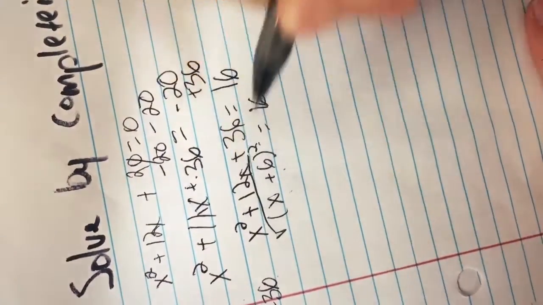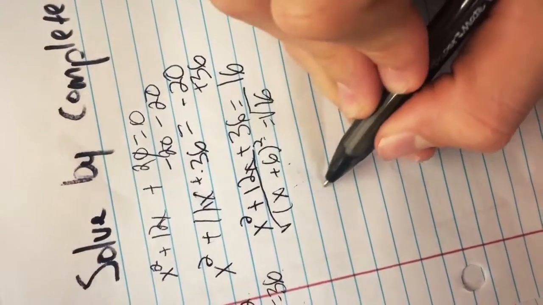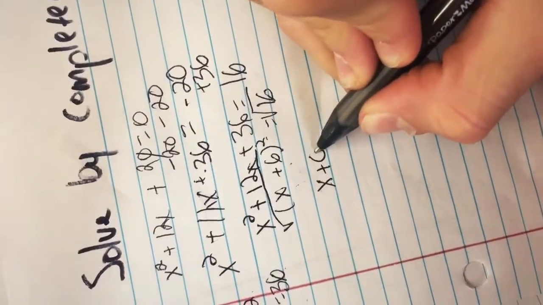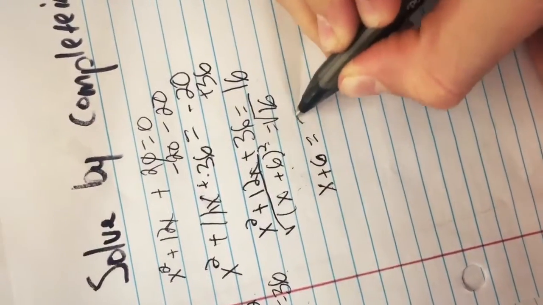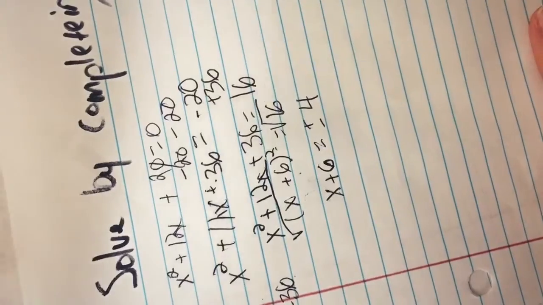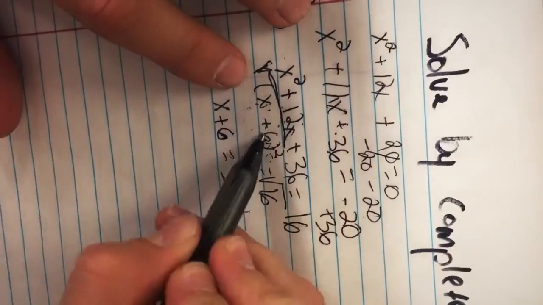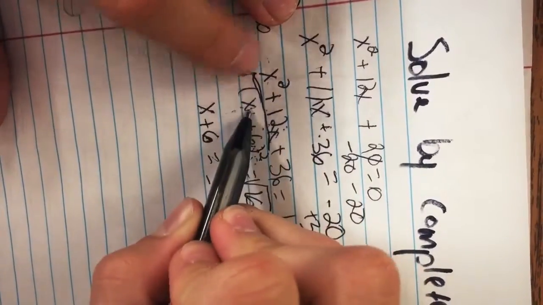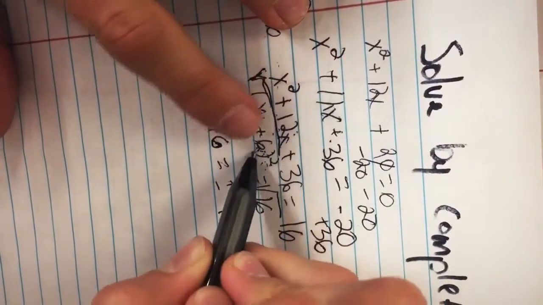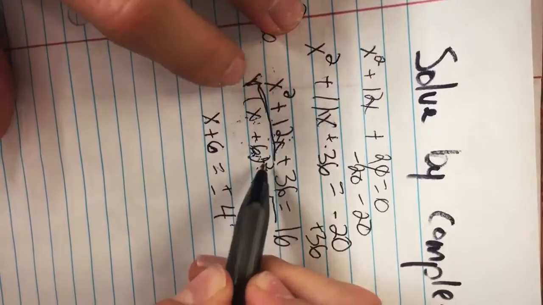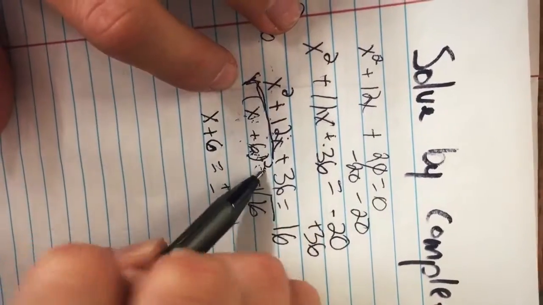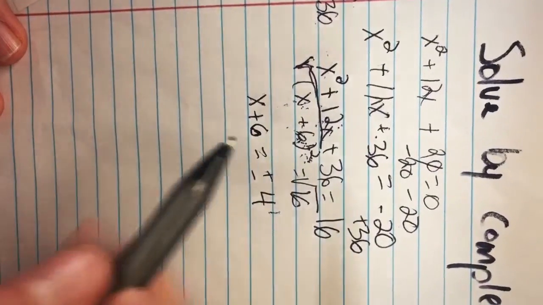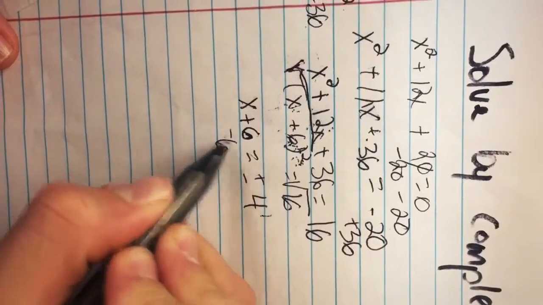You're going to take the square root of both sides. So it should come out to be x plus 6 equals plus or minus 4. Okay, so how you get this is you divide the b value by 2 and you pull down an x, so you should get parenthesis x plus 6 parenthesis, then you pull the square down and put it after the parentheses. To get your final answers, what you're going to do is subtract 6 from both sides.